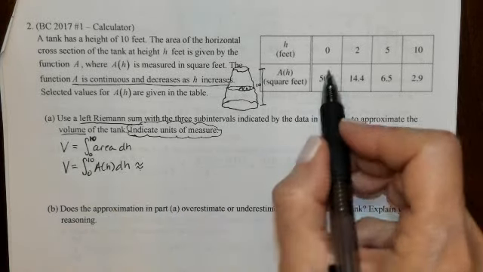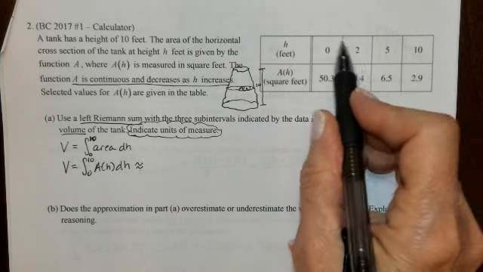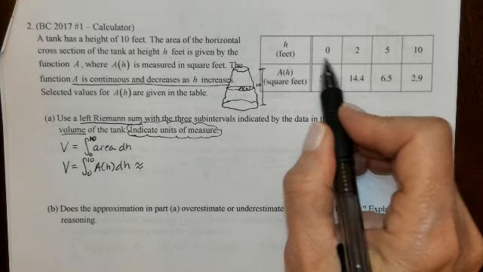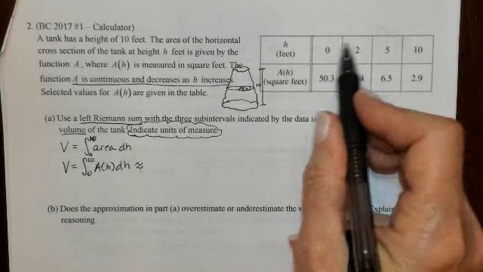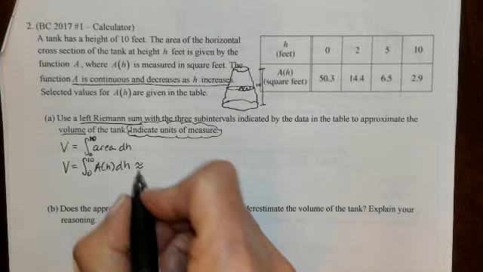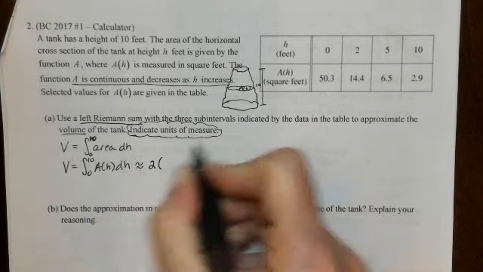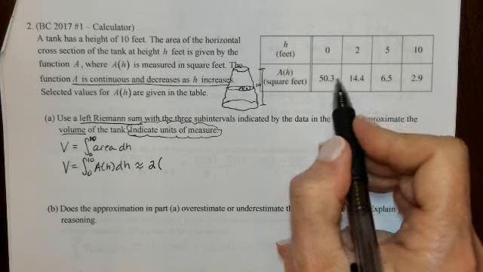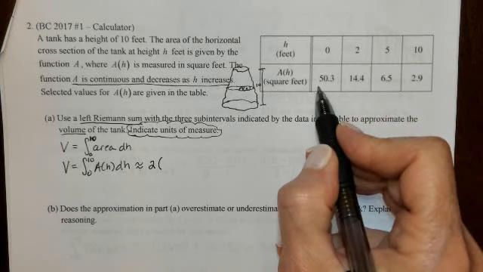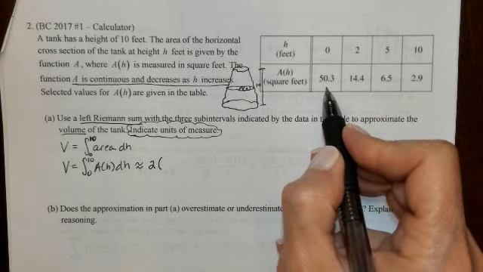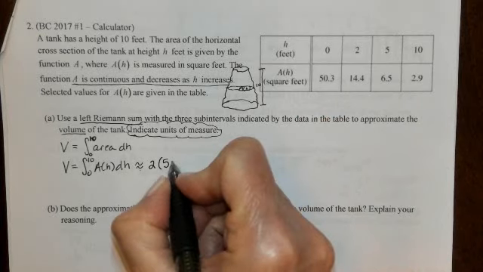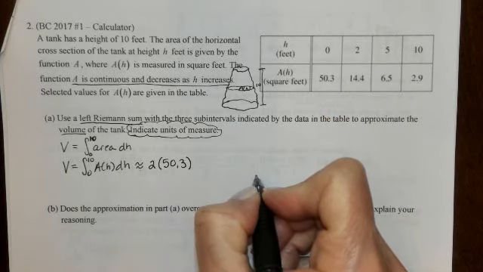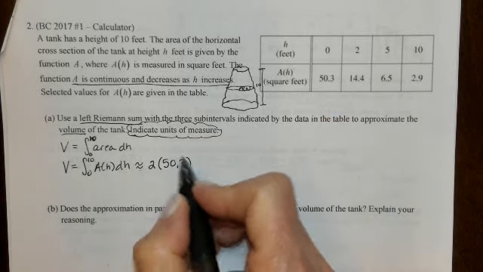So let's now go find the left Riemann sum. The base of this first rectangle will be of distance 2. It's of length 2. So 2 minus 0 is 2. For the height of that first rectangle, we're going to use the leftmost y value, so 50.3. And that's the area of that first rectangle.